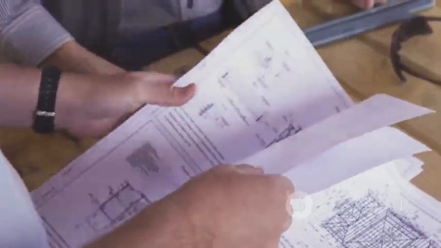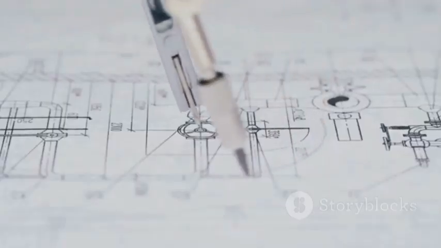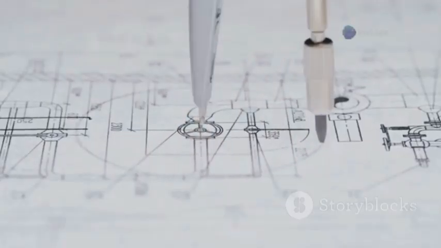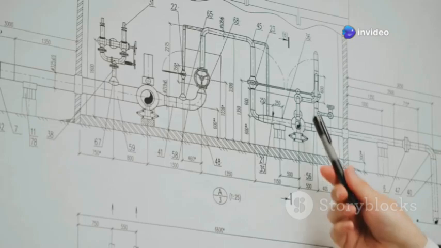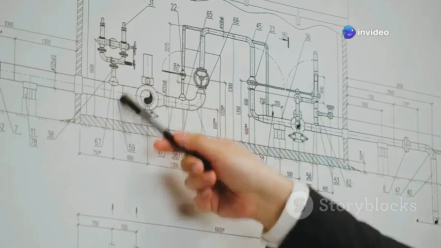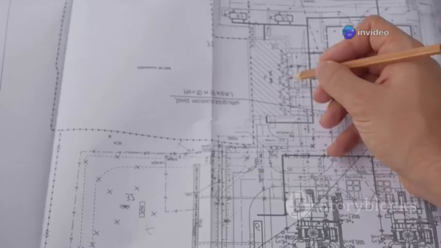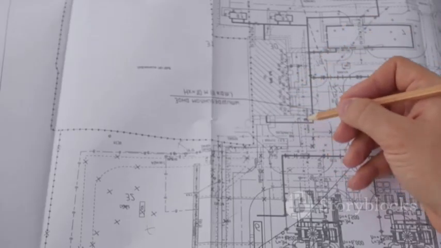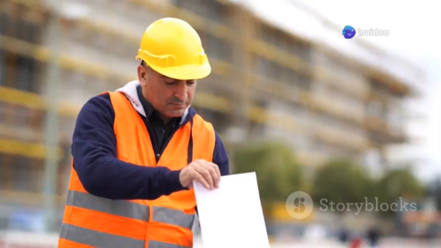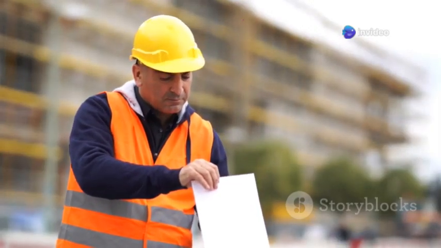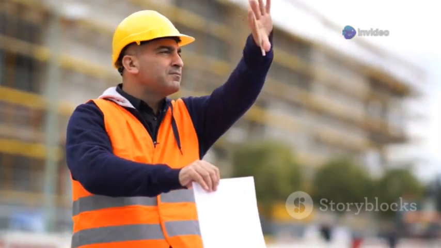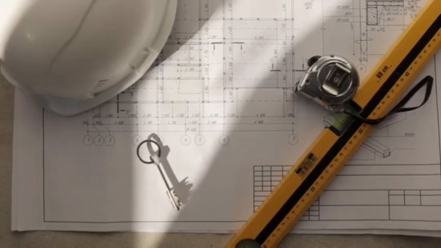Then there are the notes. You'll find general notes and specific notes. General notes usually apply to the entire project or a whole series of drawings. They might cover things like concrete strength, steel grade, or welding standards. Specific notes, sometimes called keyed notes, are tied to a particular item or area on the drawing. They often have a leader line pointing to what they describe. You absolutely must read every single note. They provide crucial information.